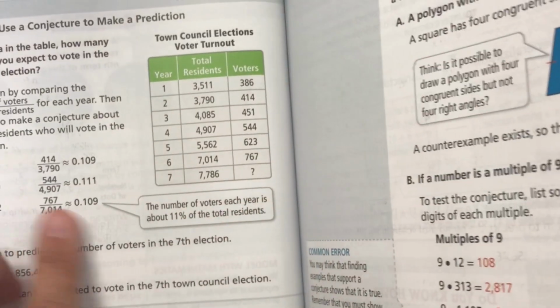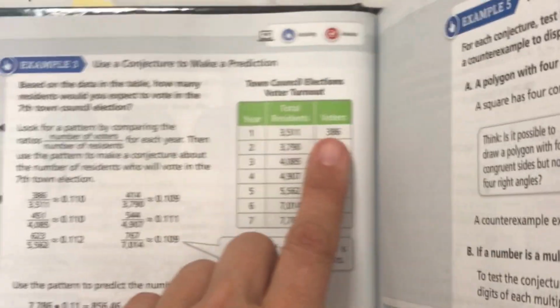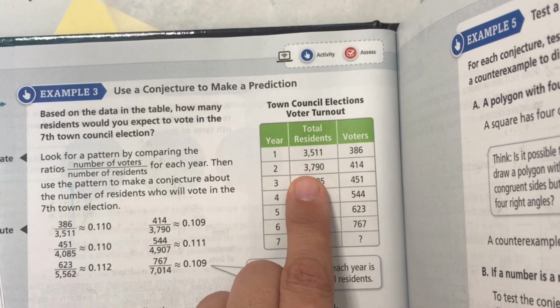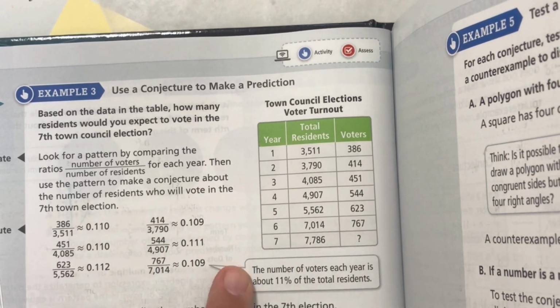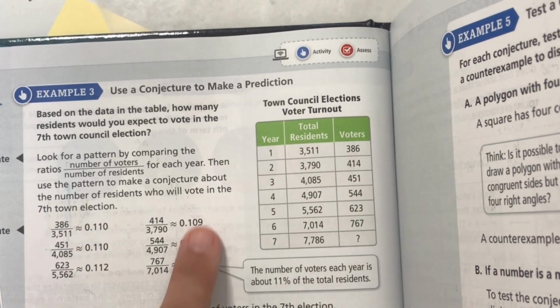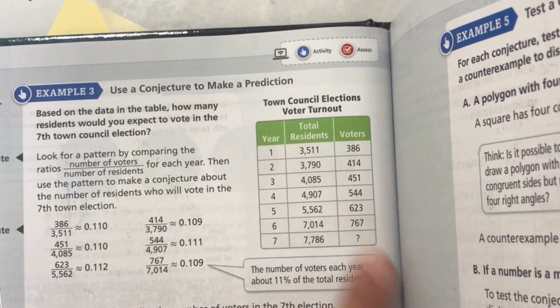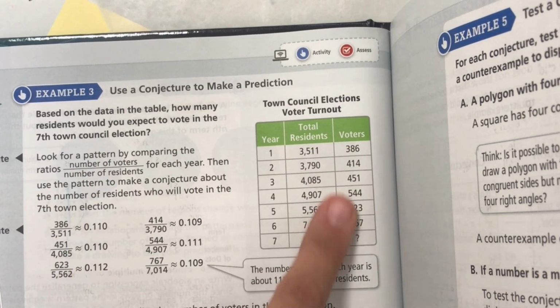Let's see what they did here. It looks like they took the number of voters over the total residents, the number of voters over the total residents, and they noticed it looked like about 12% of people, not exactly, but about 12% were voters, by looking for that pattern by comparing these.